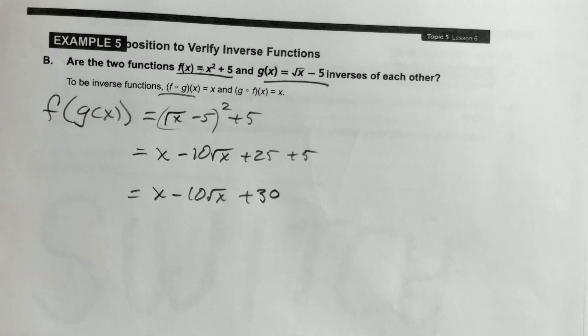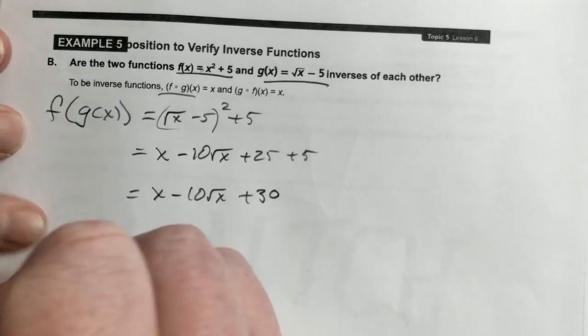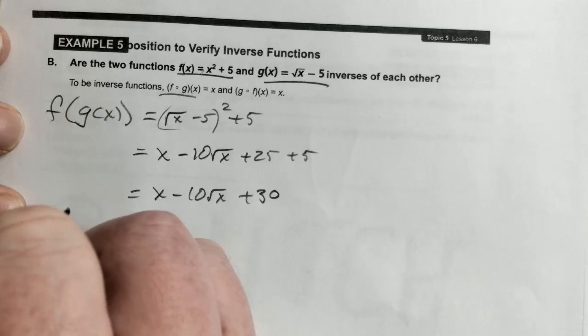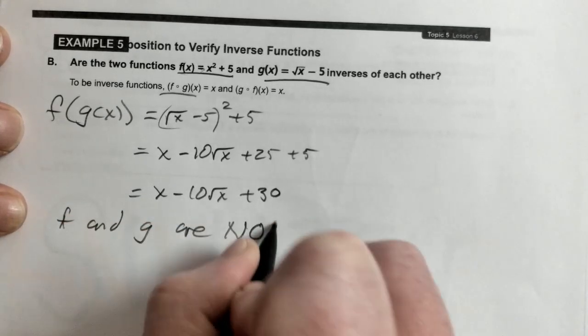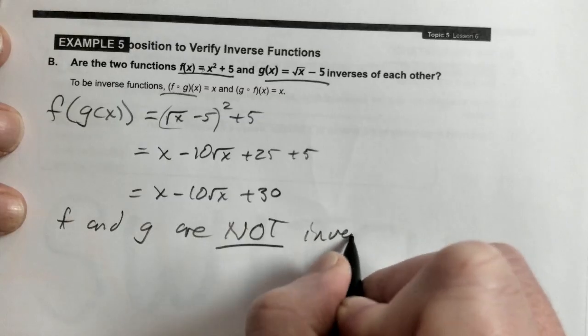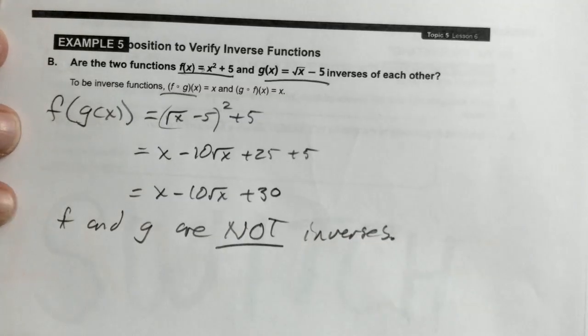Is that just x? No, that's not just an x. So sadly, here we can say f and g are not inverses.